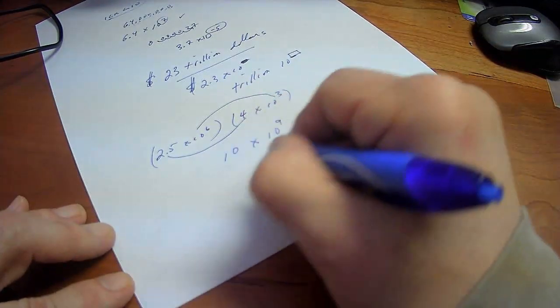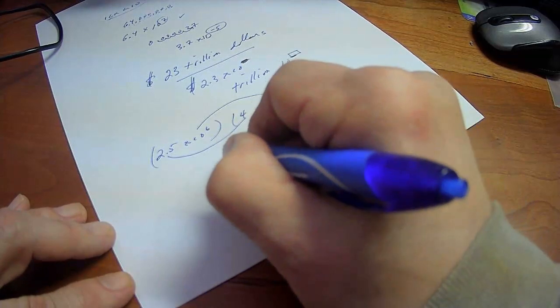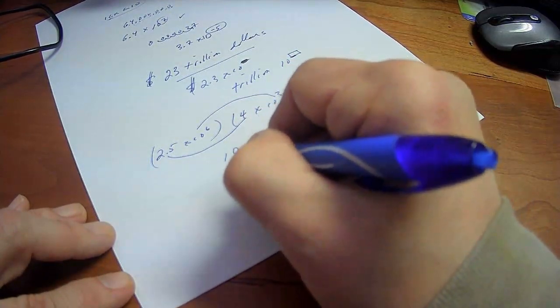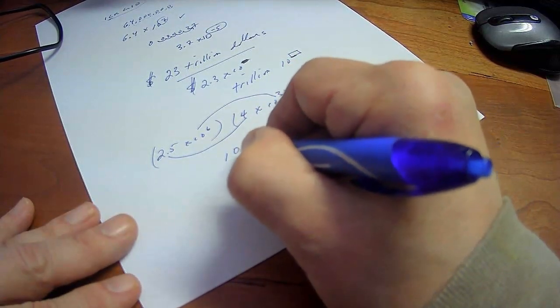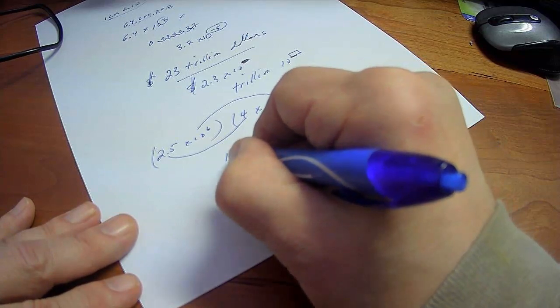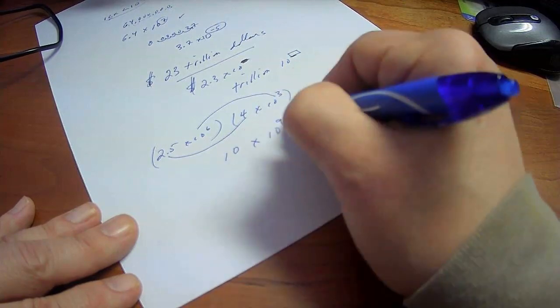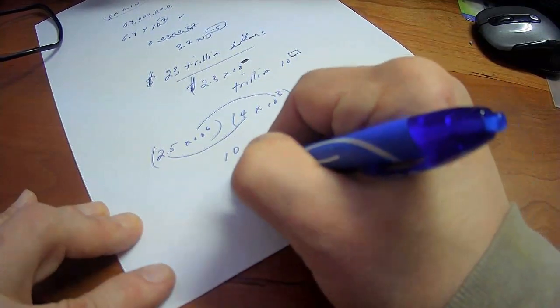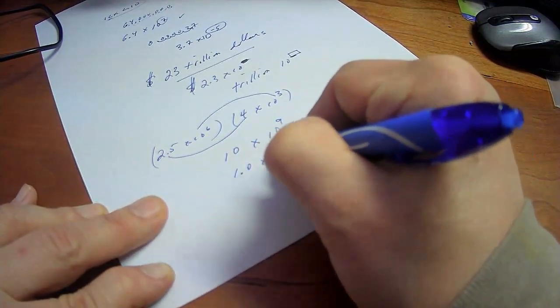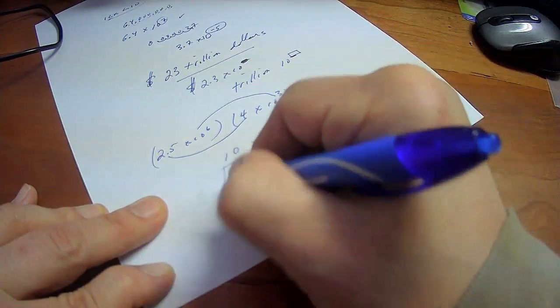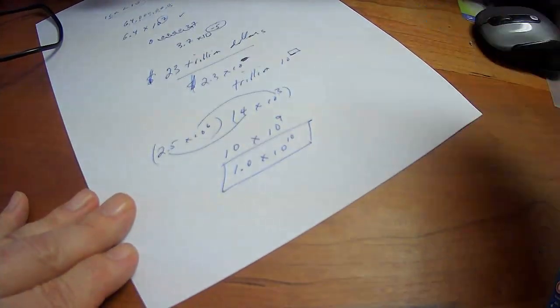You say, okay, well, this is okay, but it's not scientific notation. This number can't be 10. So what I will do is, if I want to make this 1.0, I essentially divide by 10. And if I divide that by 10, I have to make that bigger by a power of 10. So that's 1.0 times 10 to the 10. And that's proper scientific notation.